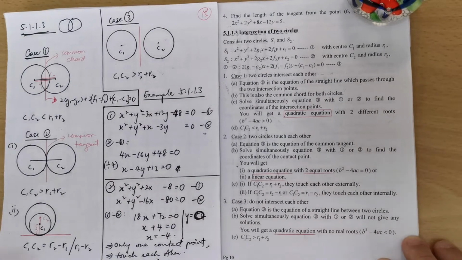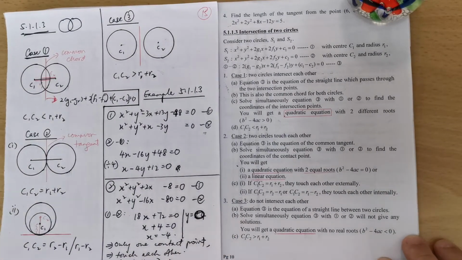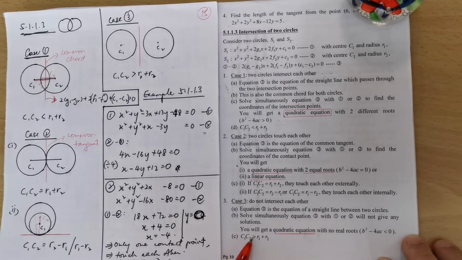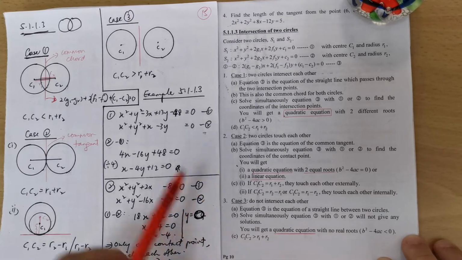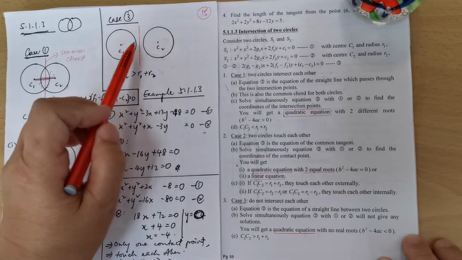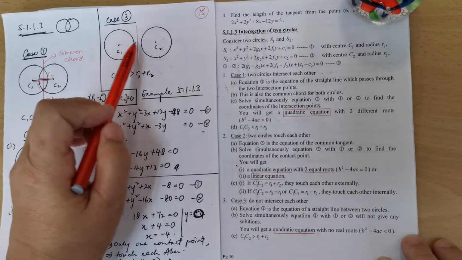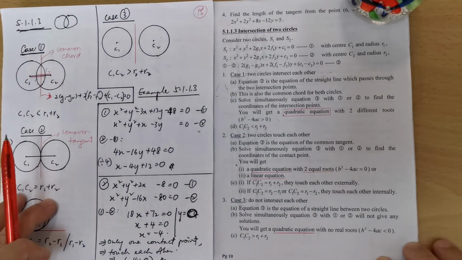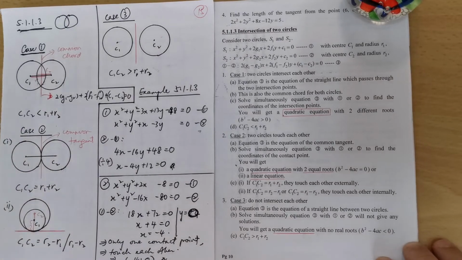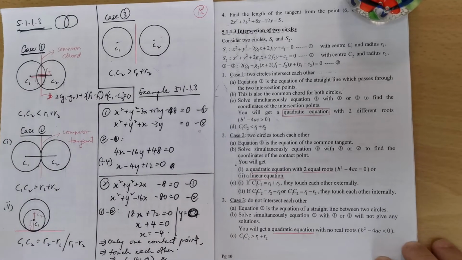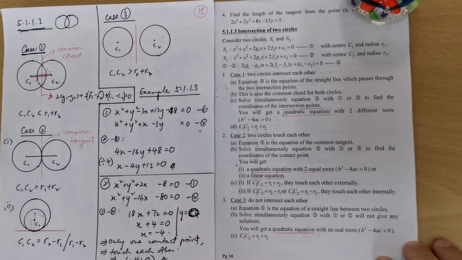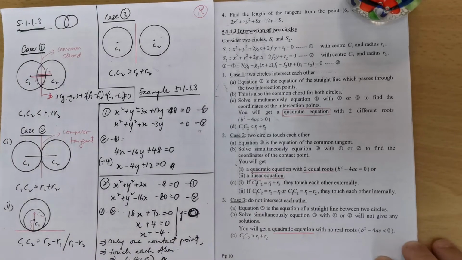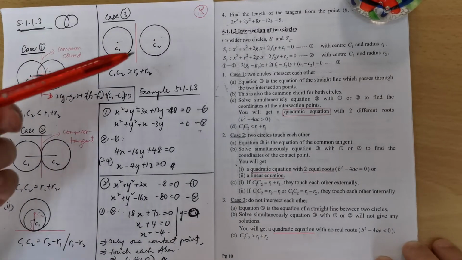All right, and to prove these third cases means they do not intersect with each other. Again, you need the distance for C1, C2, and the C1, C2 must be bigger than the sum of the radius. Because now C1, C2 is longer. Radius is only here and here. See? All right. So as a summary, when you are given 2 circles and we want to check whether they are intersect or not, so we have 3 different cases.